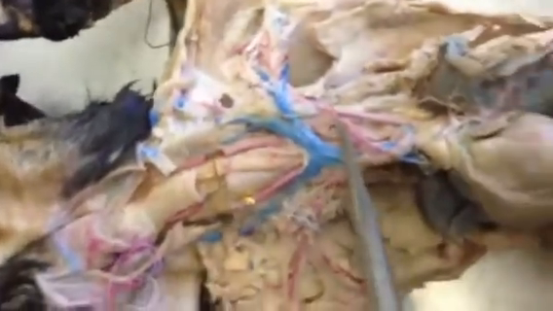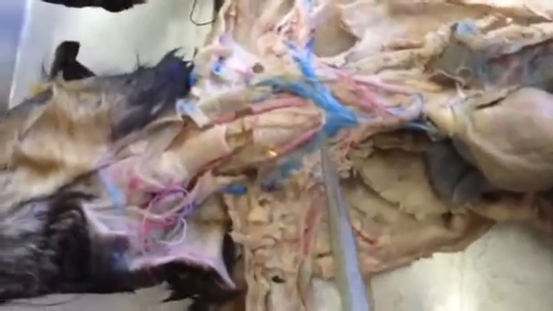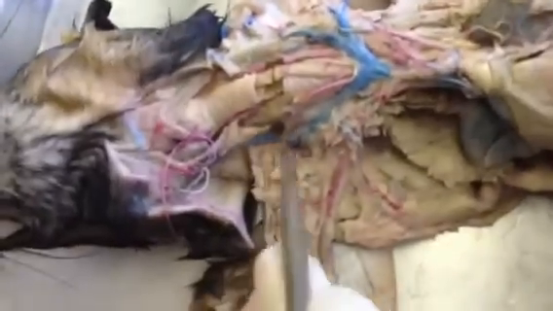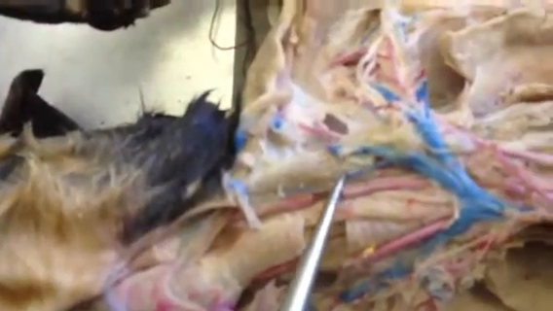And then also external and internal jugulars may not be visible. I think they've cut them. They're going to go right up the side of the neck right here. So these are going to be external and internal jugular veins.